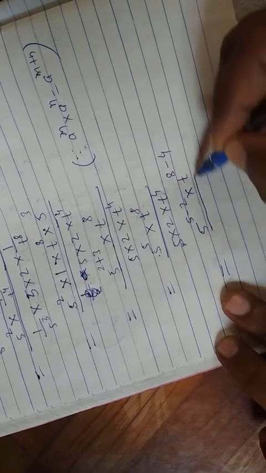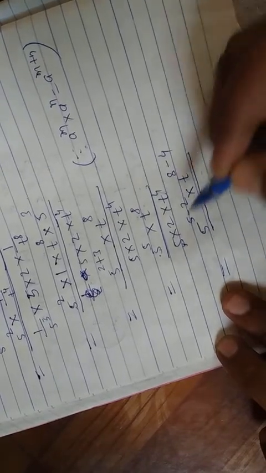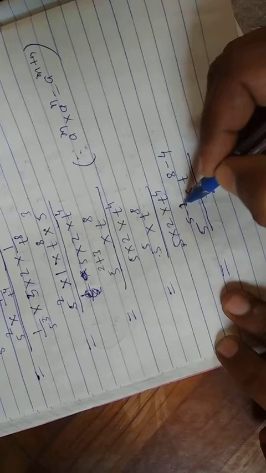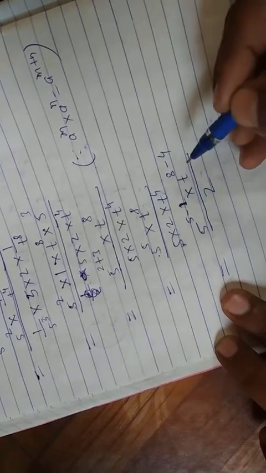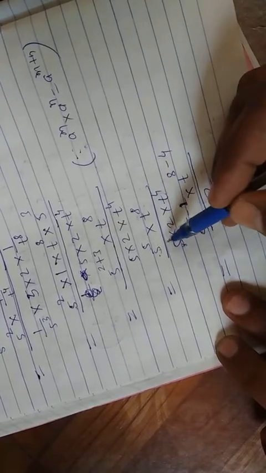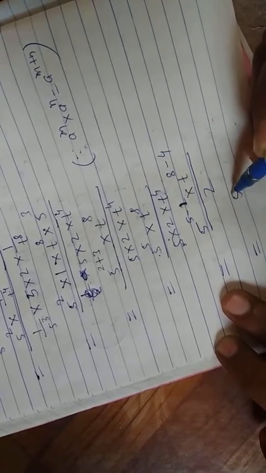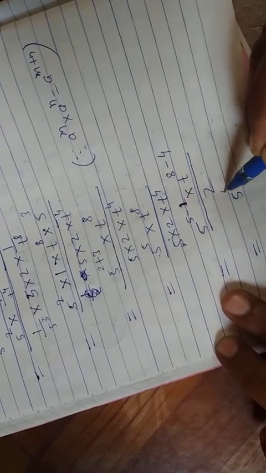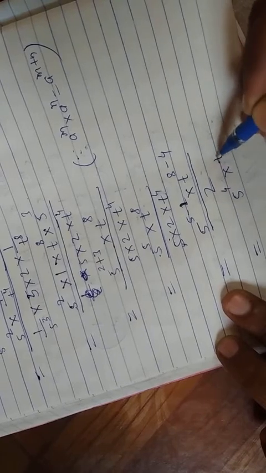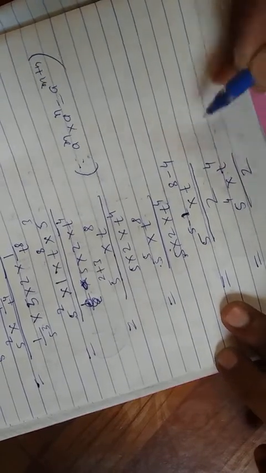And this 2 write as it is. Sorry, this one is 5 raised to 5 minus 1, students, because here we have power as 1. 5 raised to 5 minus 1. So how much does it come? 5 raised to 5 minus 1 means 4 comes. And this t raised to 4 write as it is, divided by 2.